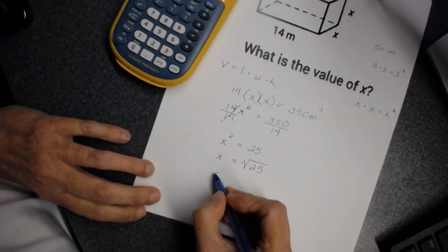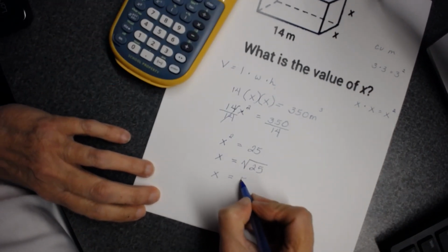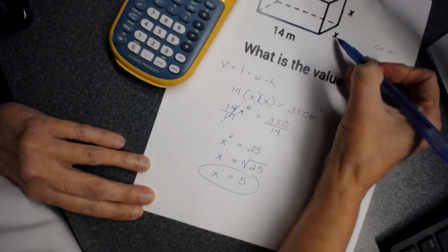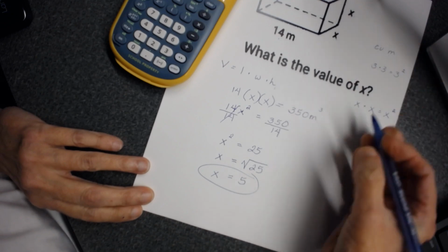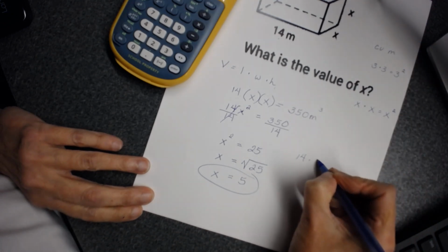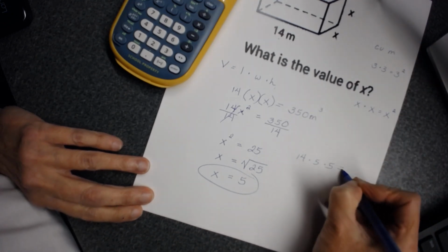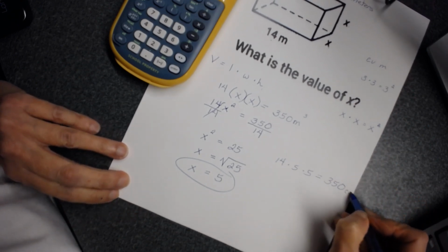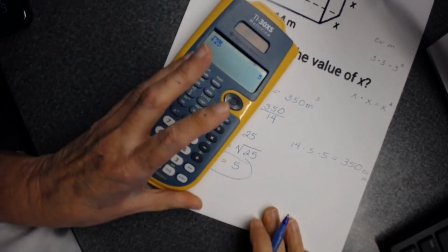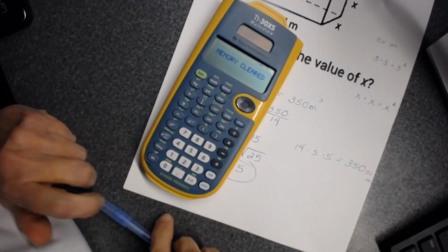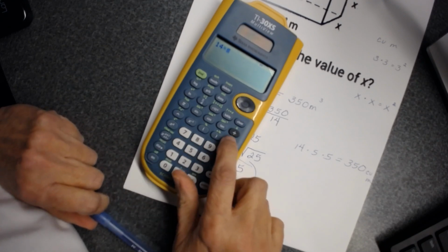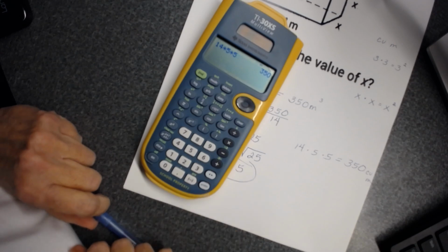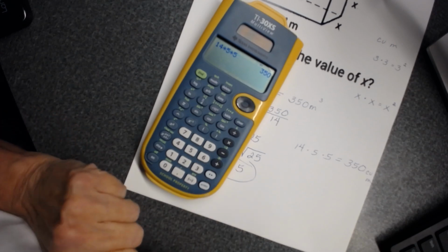So x equals 5. 14 times 5 times 5 is going to equal 350 cubic meters. And let's just check it on our calculator. 14 times 5 times 5, enter. There's our 350 cubic meters.